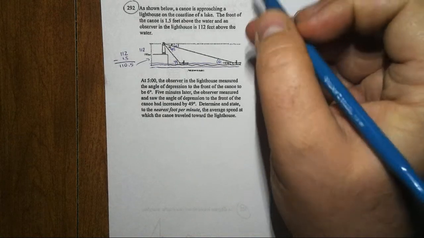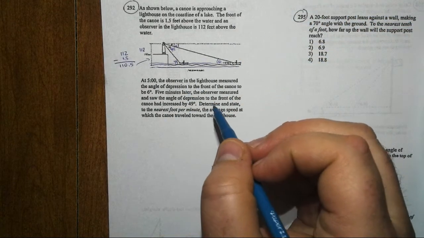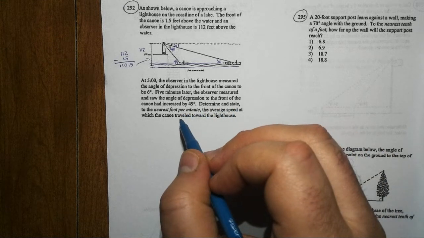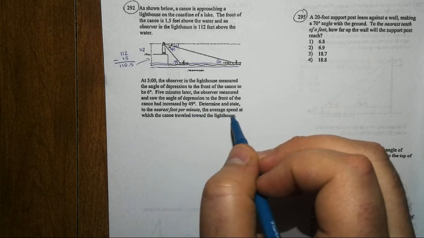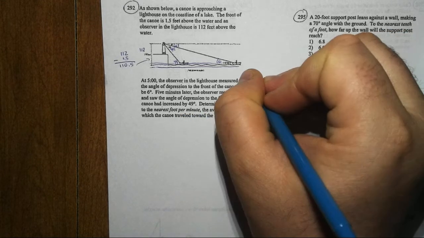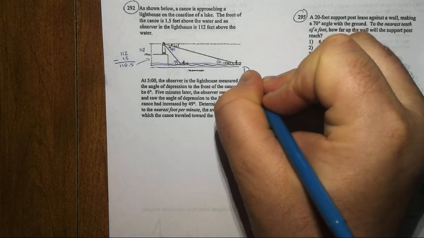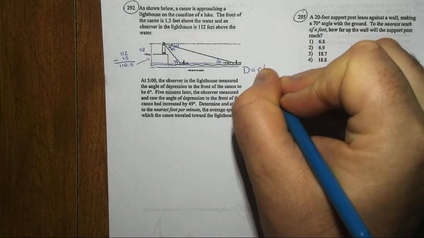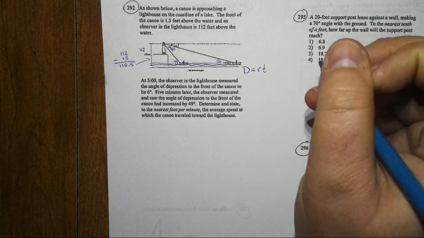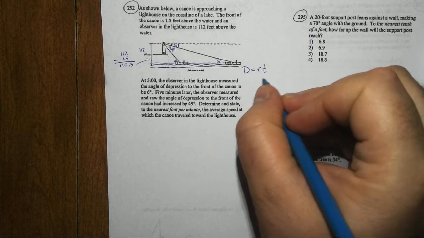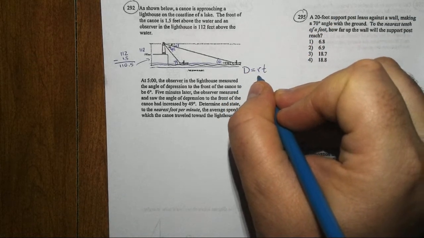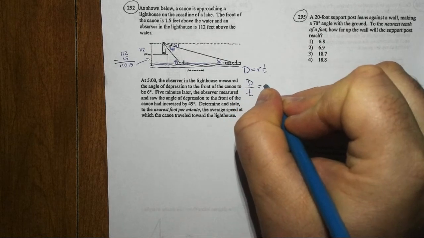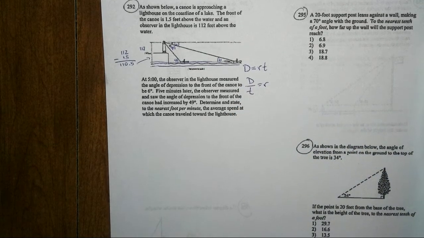All right, so now if I'm wanting to solve the question, I need to know the average rate of speed, the average speed of the canoe traveled toward the lighthouse. So I like to call this the DIRT formula. Distance is equal to rate times time, D-E-R-T, like Joe Dirt. And if you're looking for the rate, you just have to divide both sides by time. So the distance divided by the time is equal to the rate.